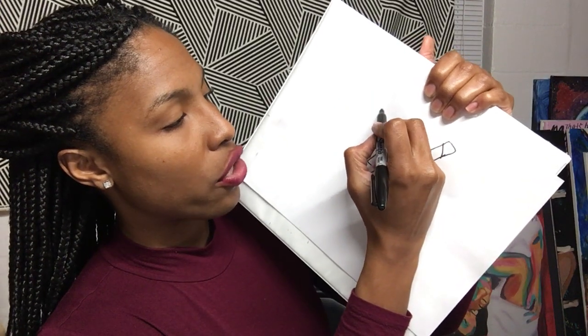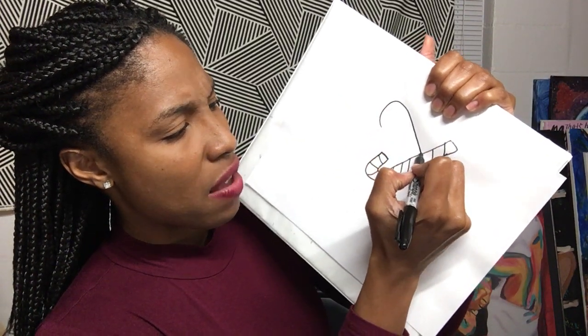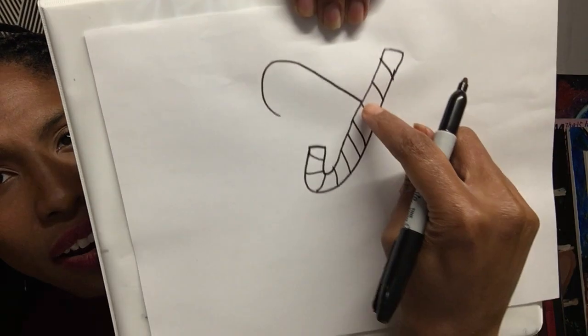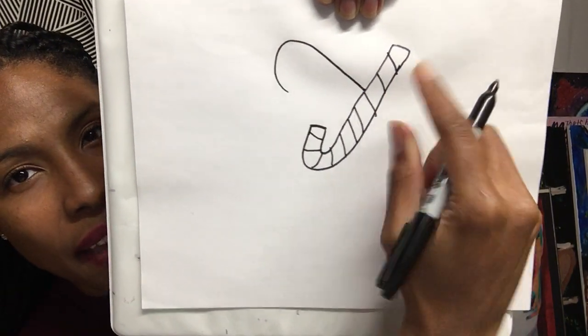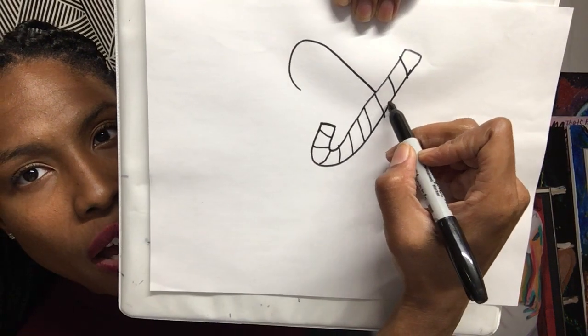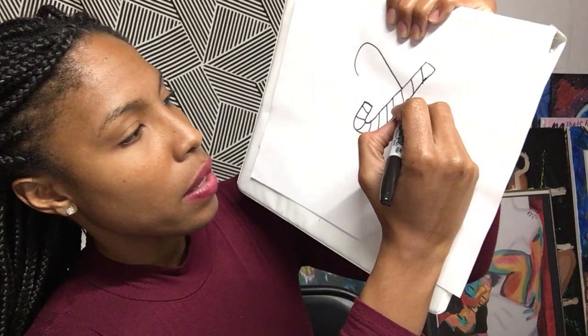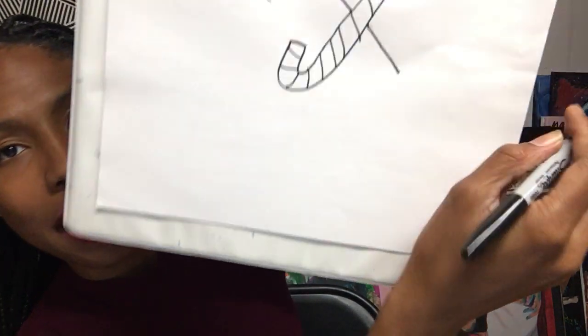So I'm going to draw another letter J, but only I'm going to flip it upside down. And when I get to here, notice it touches my candy cane. I don't want to draw on top of it like that. I want to come underneath it right here and keep my line going like that.